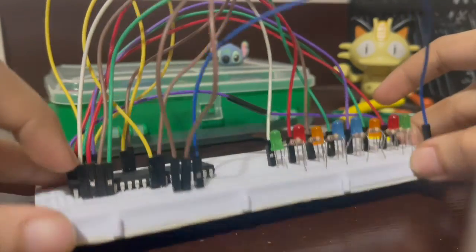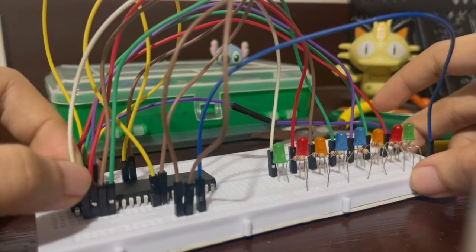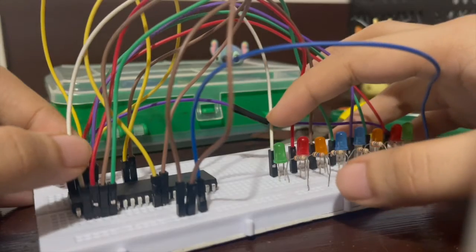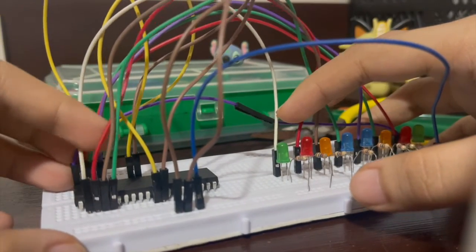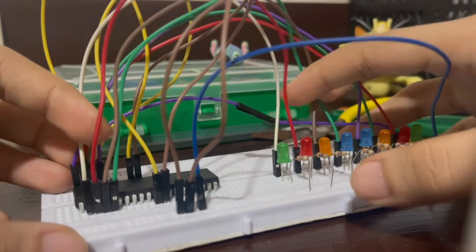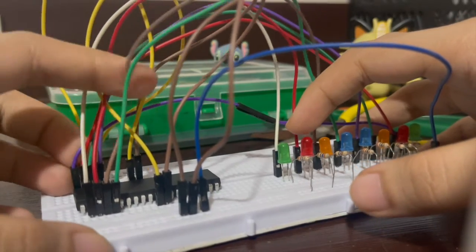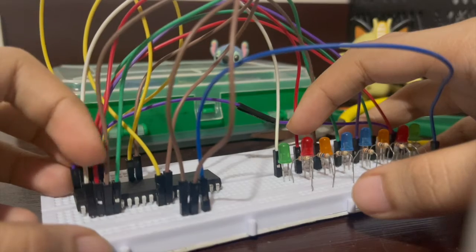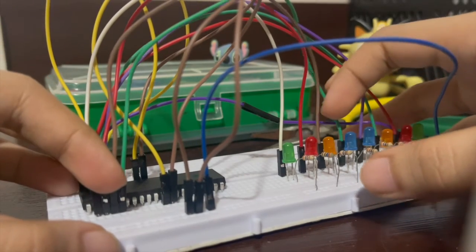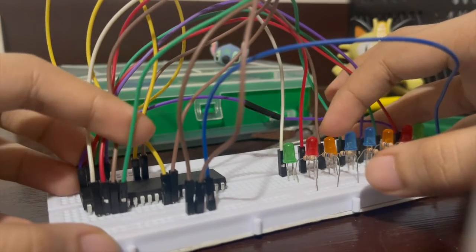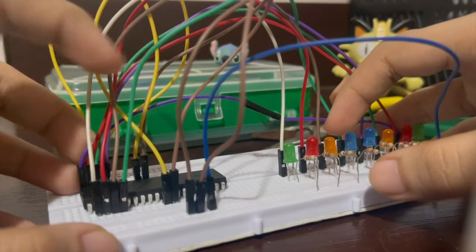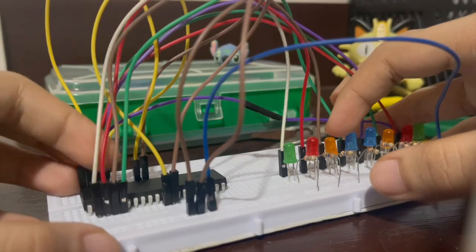So this means that this pin here, RA0, connected siya sa first LED. Itong red na wire na to, this is RA1, connected siya sa second LED. And this wire here, RA2, connected siya sa third LED dito. And this for the fourth wire for the fourth LED is RB3.